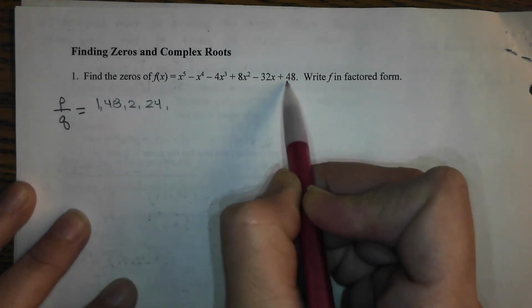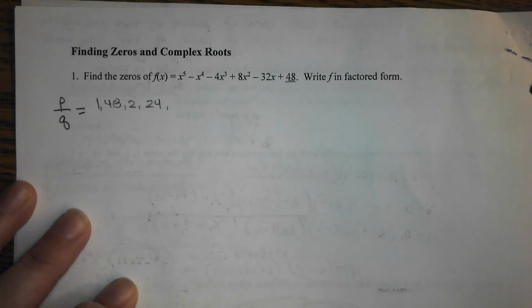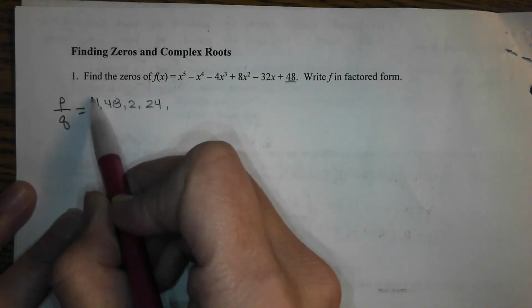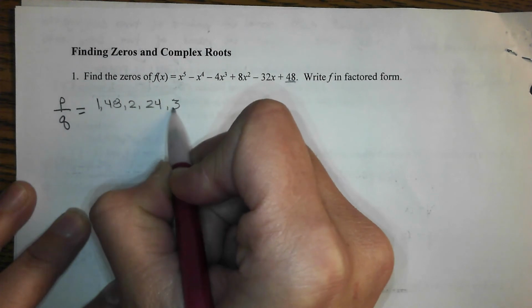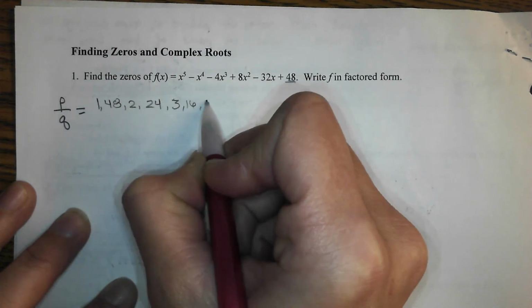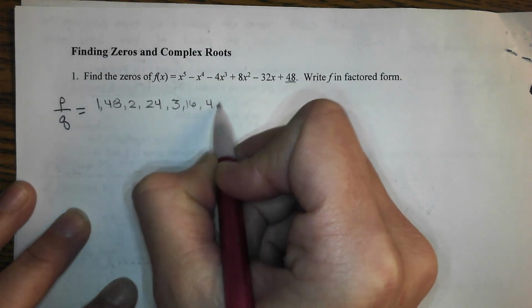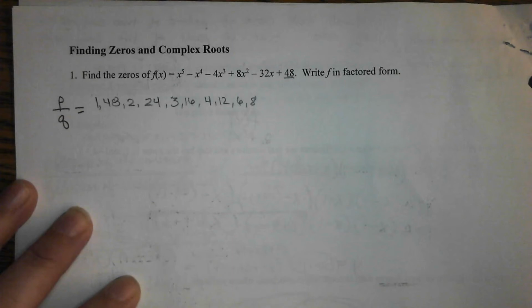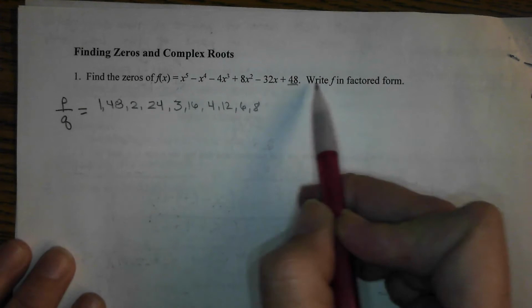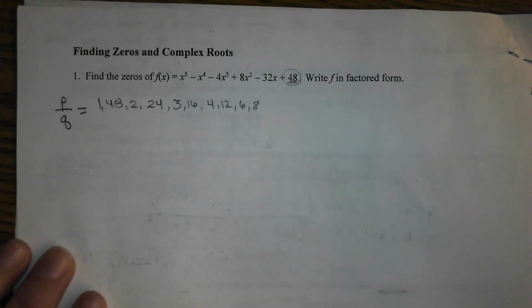Two and 24. 2 times 24. You see what I mean by order? I'm doing pairs. Yep. Perfect. These are all the factors of 48.